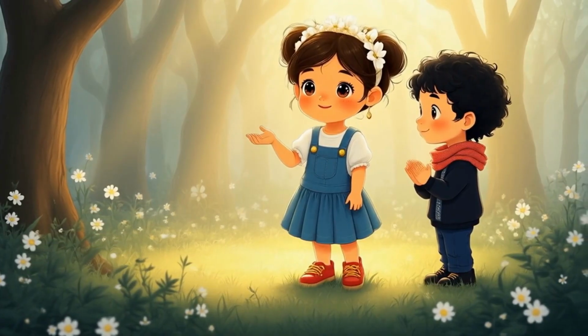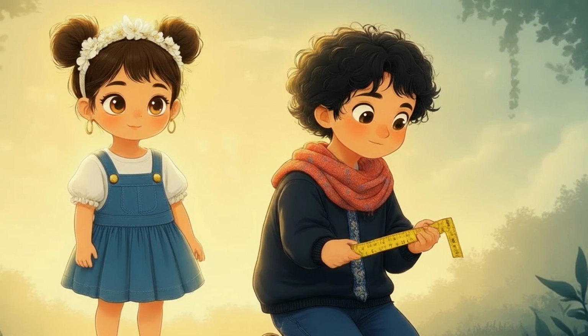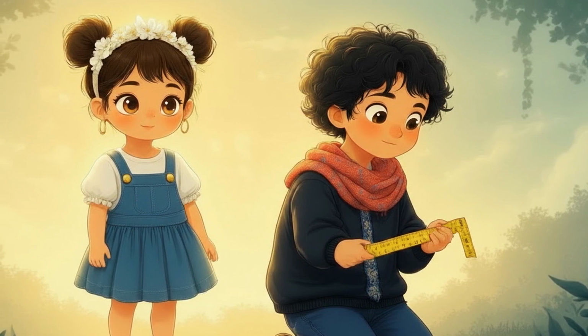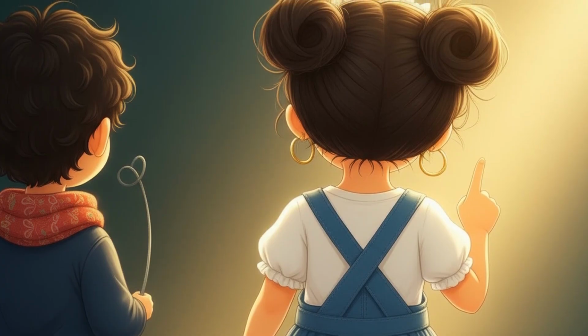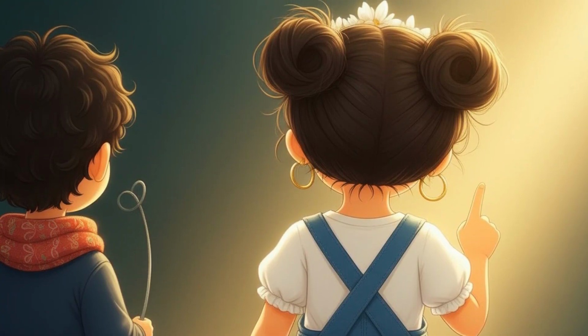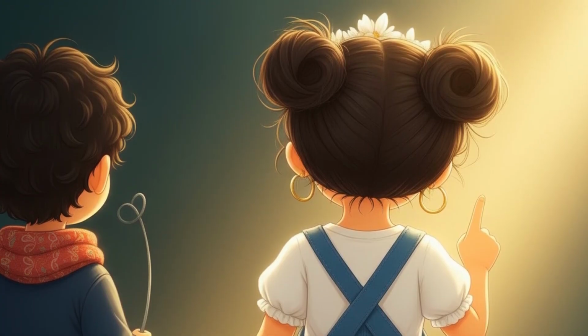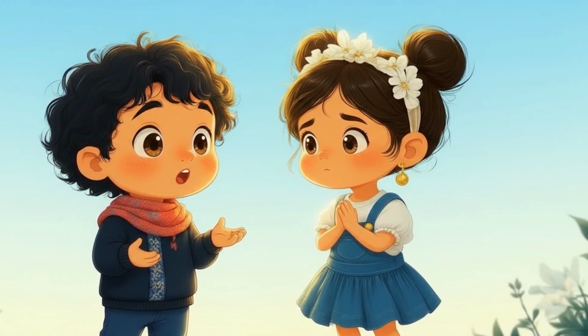Tasha thought for a moment. "The fence goes all around the garden, so that's the perimeter, right?" Samir nodded. "Yes, perimeter means the distance around a shape, like walking all the way around the garden." Samir took a tape measure and measured the garden. "It's 6 meters long and 4 meters wide," he said.